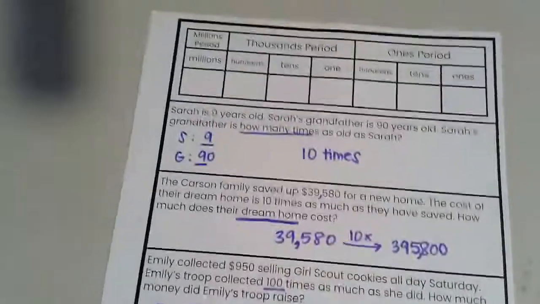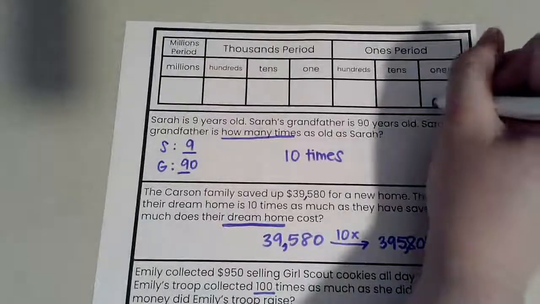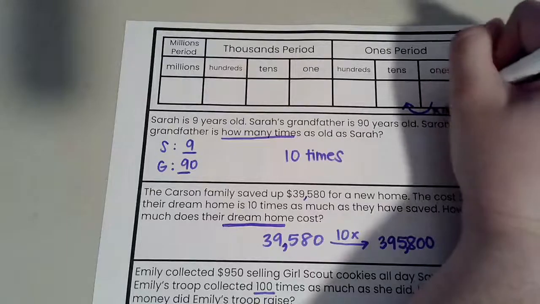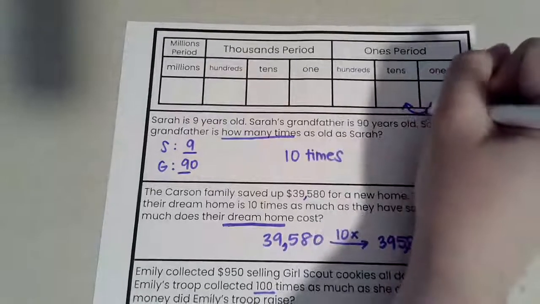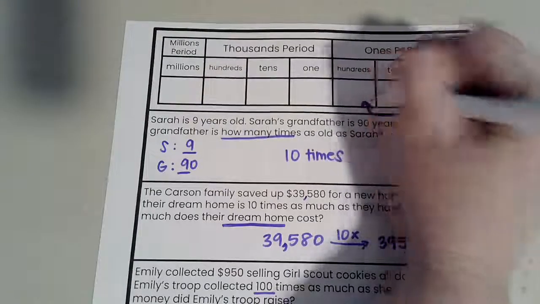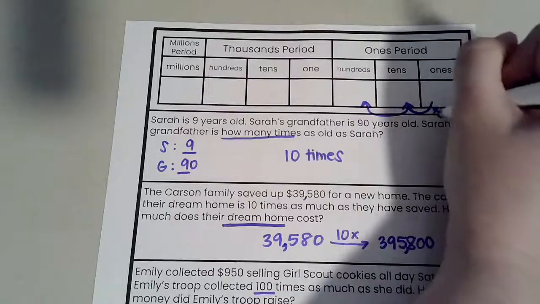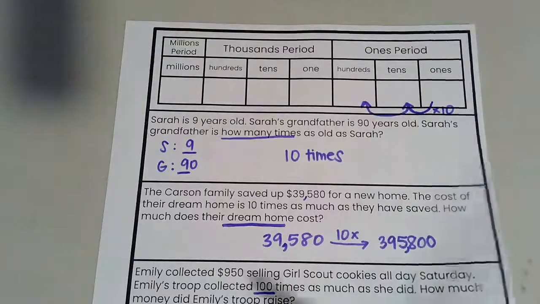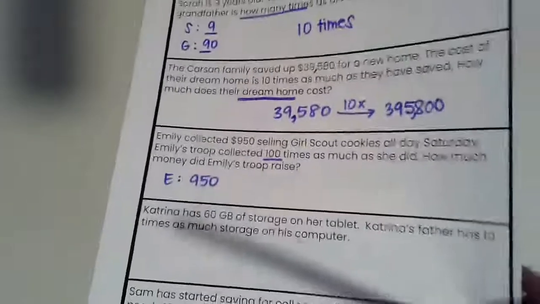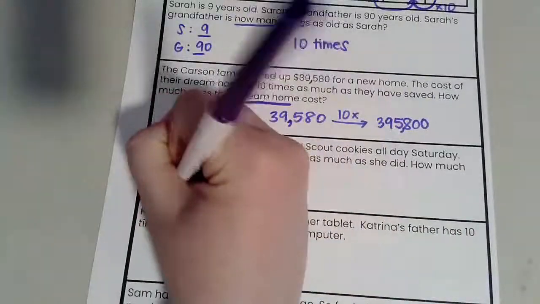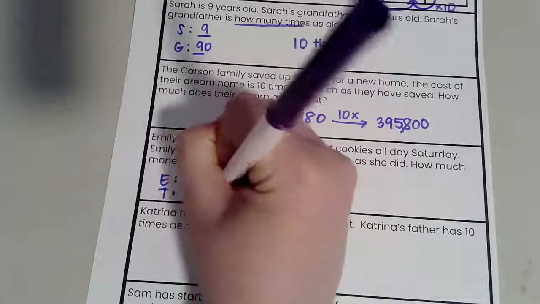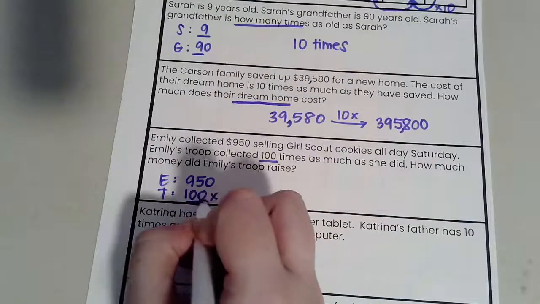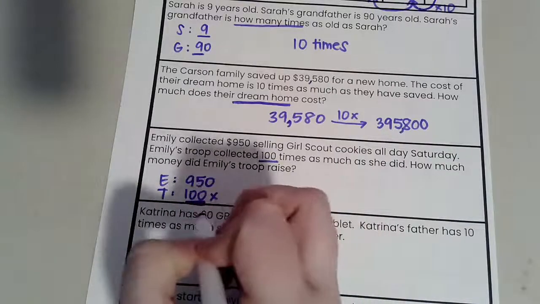So if you look up at our chart, when we go over by 1, it's times 10, right? And if I go over 1, 2, we know that 10 times 10 is 100 times as much. So are we only going to add 1 zero? No, we need to add 2. So the troop made 100 times as much. And one hint, look, 100 has how many zeros? 2. Remember our little trick?